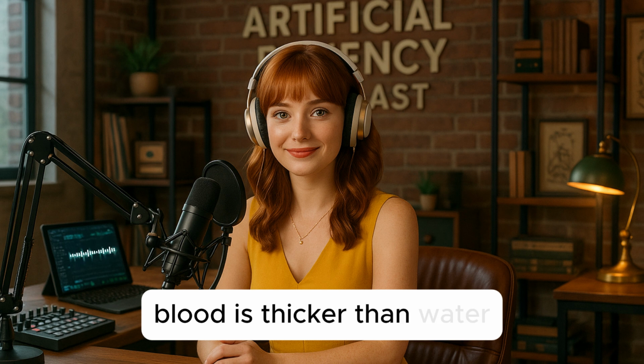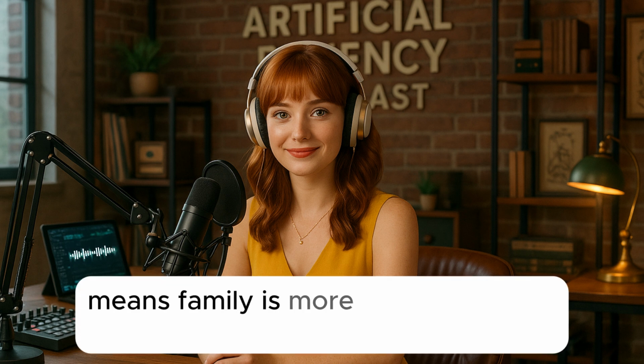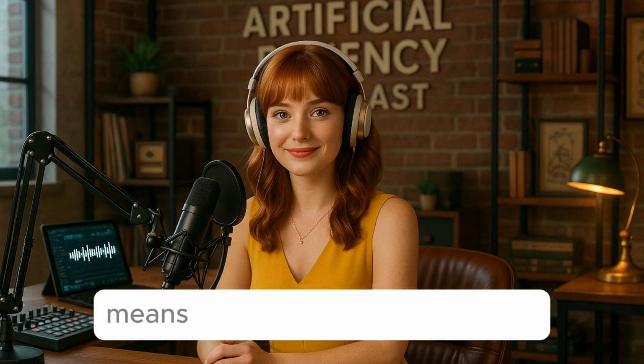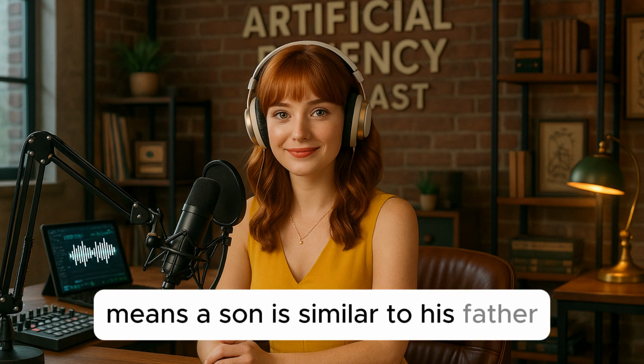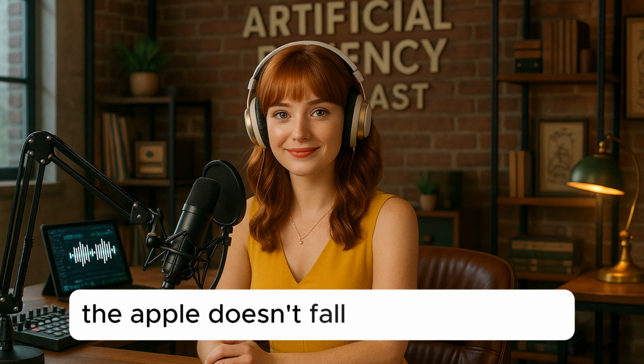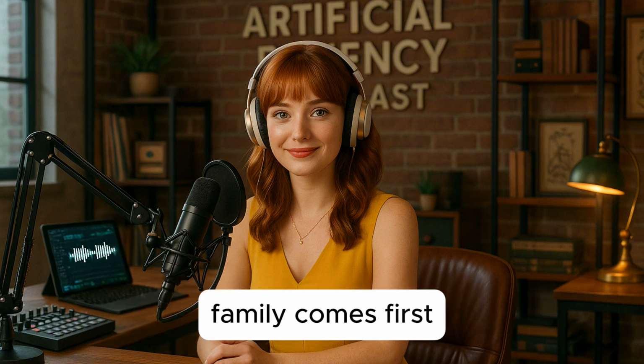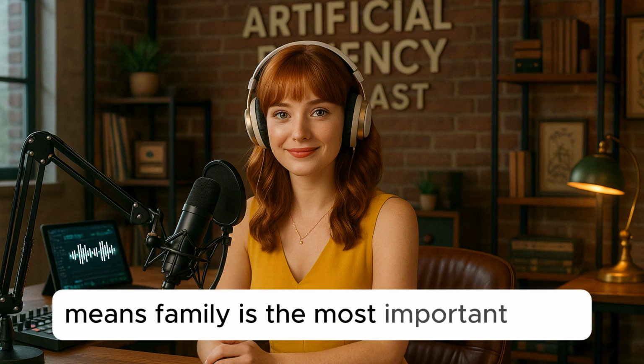Blood is thicker than water means family is more important than friends. Like father, like son means a son is similar to his father. The apple doesn't fall far from the tree means children are similar to their parents. Family comes first means family is the most important thing.